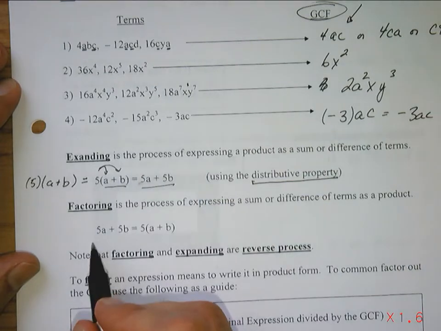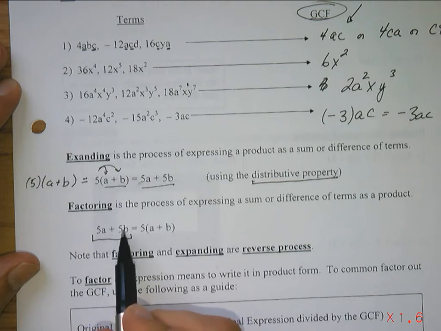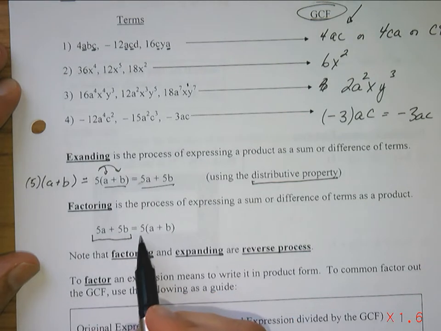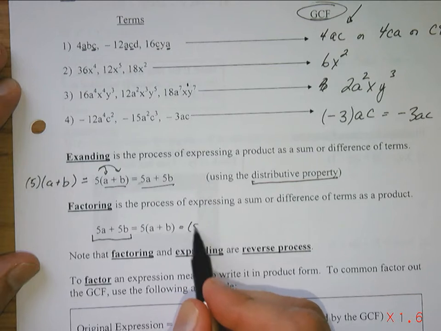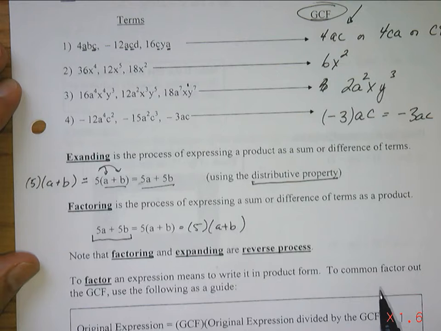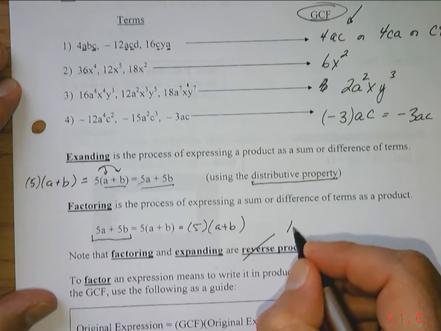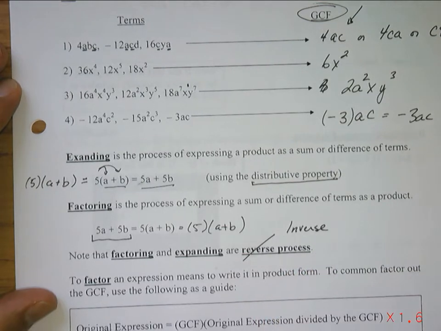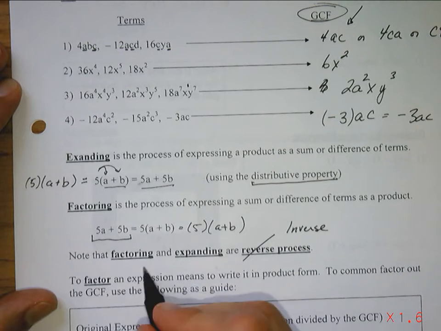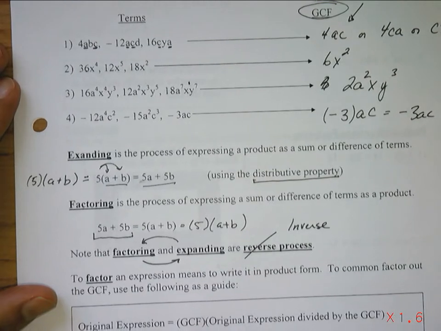Factoring, you go the other way. This is the room. Everyone in the room has a 5 that's being multiplied to them. So we can take the 5 out of the room, and another way to write this would be, and that process is called factoring. So factoring and expanding are reverse operations. I don't like that word. That's not the math term. They're called inverse operations. They undo each other. Okay, so factoring goes to expanding, expanding goes to factoring, and around and around and around you go.